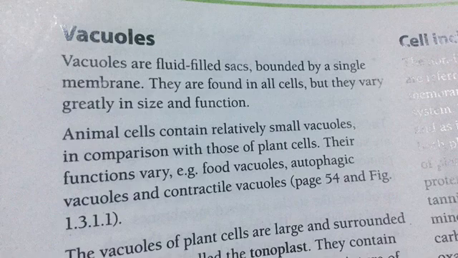Vacuoles. Vacuoles are fluid-filled sacs bounded by a single membrane. They are found in all cells, but they vary greatly in size and function. Animal cells contain relatively small vacuoles in comparison with those of plant cells. Their functions vary, for example, food vacuoles, autophagic vacuoles, and contractile vacuoles. The vacuoles of the plant cell are large and are surrounded by a membrane called the tonoplast. They contain the plant sap, or simply called sap.